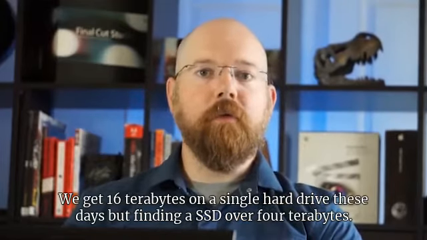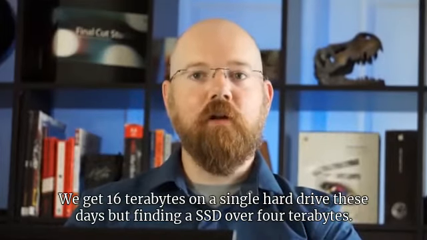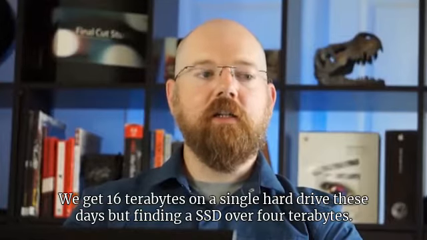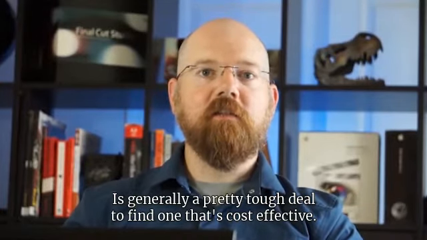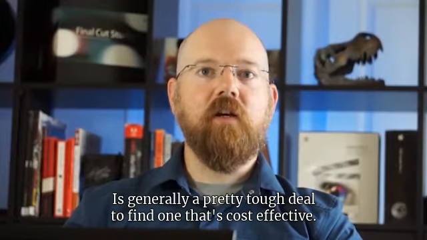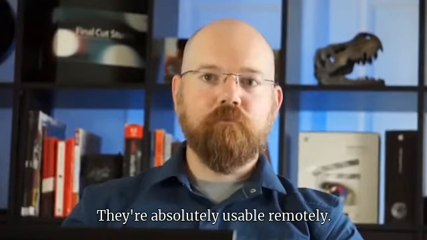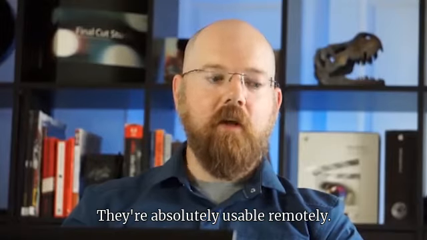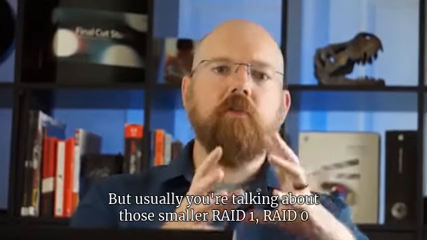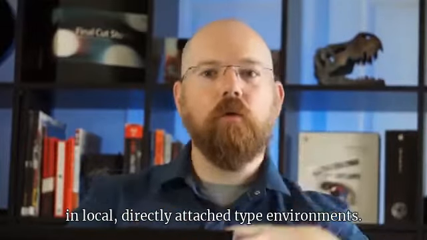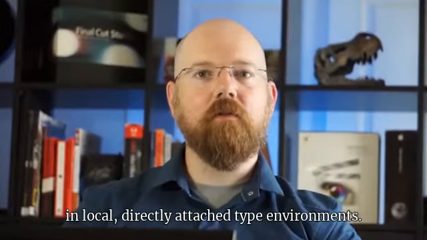Compared to a hard drive, we get 16 terabytes on a single hard drive these days. But finding an SSD over 4 terabytes that's cost effective is generally pretty tough. So, yeah, they're absolutely usable remotely, but usually you're talking about those smaller RAID 1s, RAID 0s, in local, direct attach type environments.